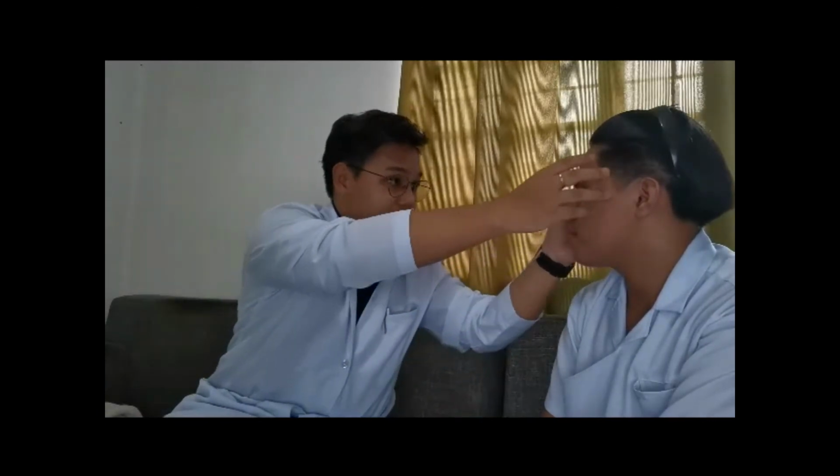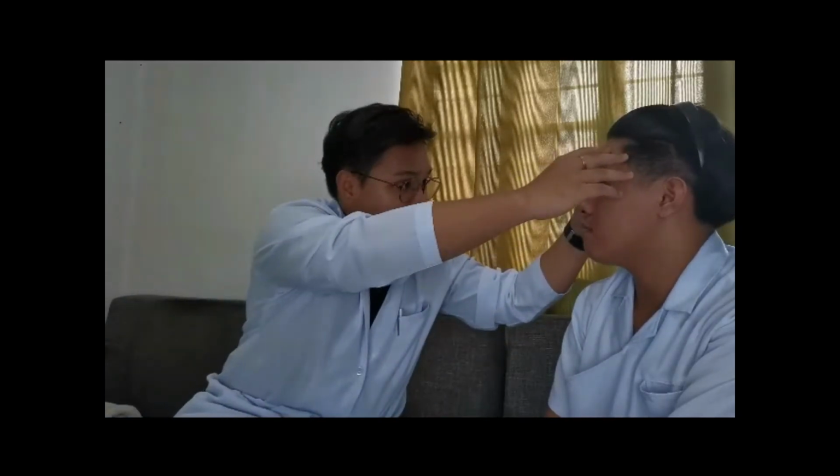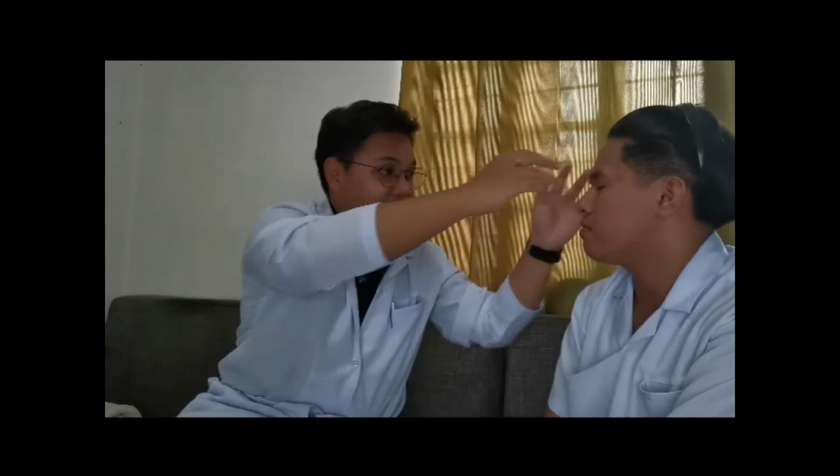Okay. So for our ninth step, we need to inspect the bulbar conjunctiva for color, texture, and the presence of lesions. Sir, tingin lang po sa akin. Okay, thank you po. So for our tenth step, we need to inspect the palpebral conjunctiva by everting the eyelids. Okay, thank you po. Next is our eleventh step.